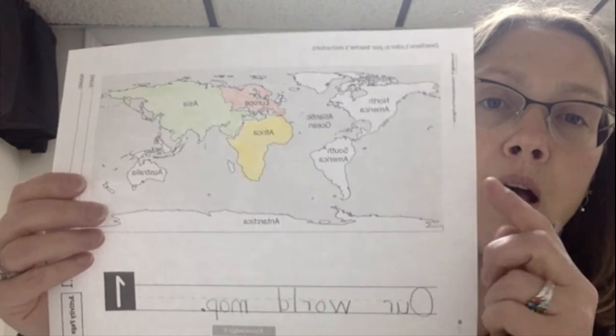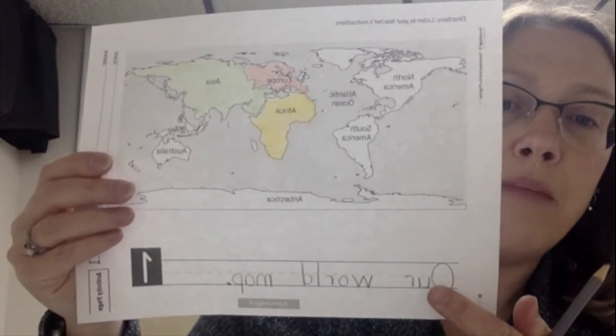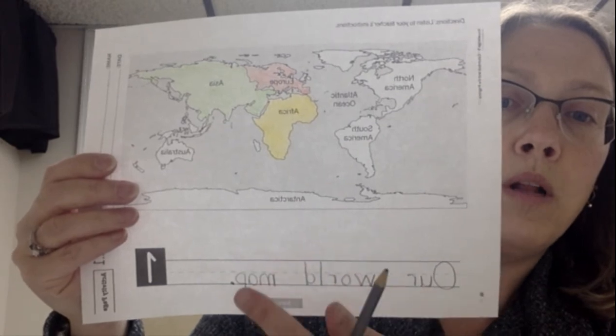So we've colored in parts of our map, and we've labeled it Our World Map. I hope you enjoyed and were able to follow along with Mrs. Johnston's instructions in our social studies lesson today about continents and maps. And this is just the beginning to this unit. We are going to add more pages to our world map.